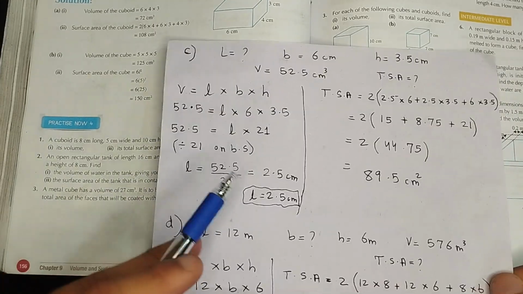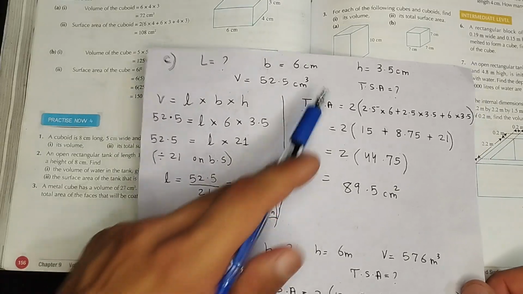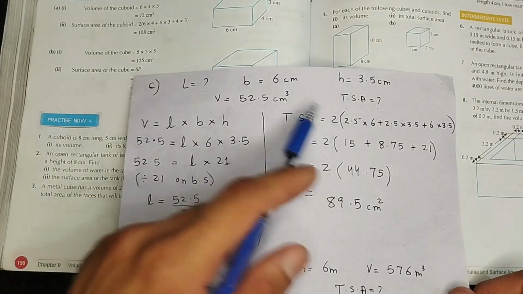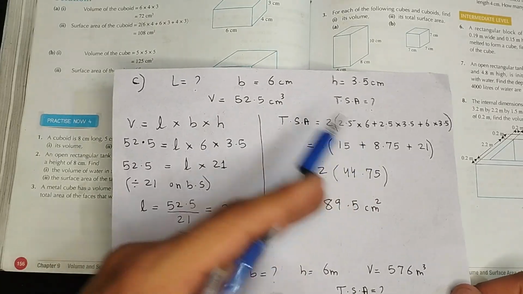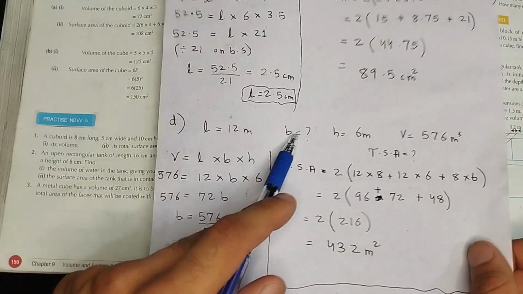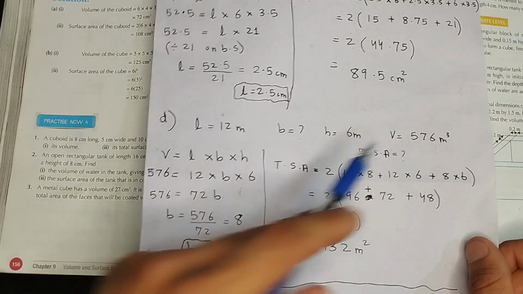Once you know L, you have all the data needed to find the total surface area. You know the value of L, you know the value of B, you know the value of H now, so you can find the total surface area by just putting the values in the formula. The same goes for part D. You have the length given, breadth is missing, height is given, volume is given, and total surface area is also required. So what are you going to do?